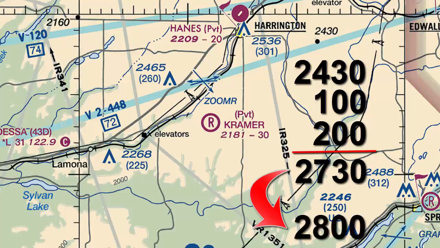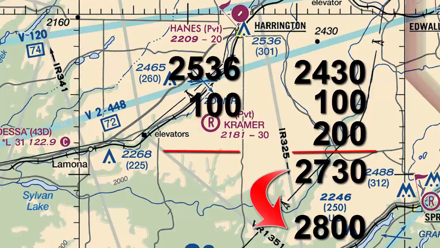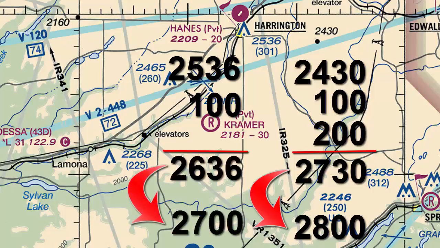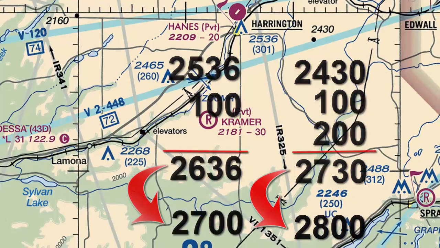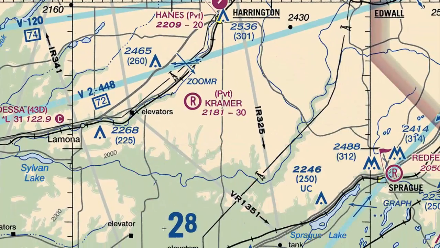Now if we look at the man-made object, it starts at 2,536 feet. We add in the same 100-foot possible error for the contour. That takes it to 2,636 feet. Take it up to the next whole 100. That's 2,700 feet. So here's a quadrant where the highest object in that quadrant is the tower, but it is not what was used for the maximum elevation figure.